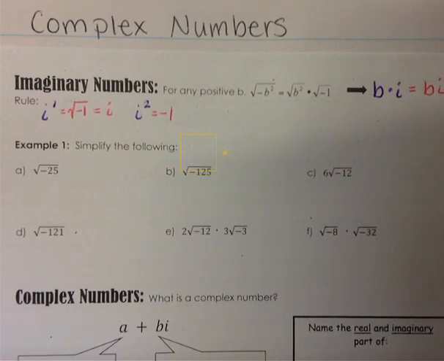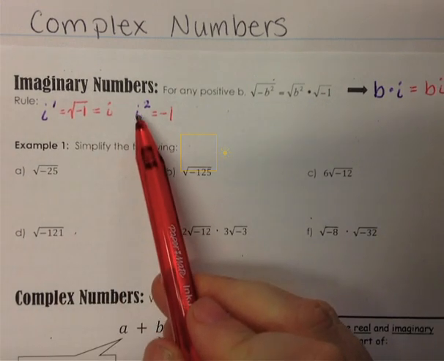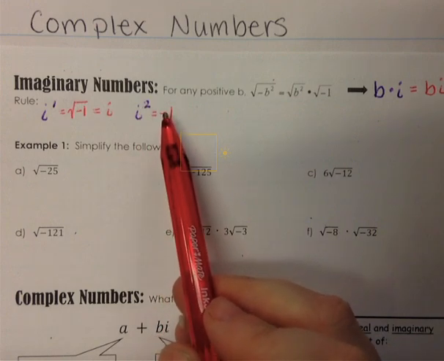X, so if you're distributing and you do x times x, that's just equal to x squared, because you can't simplify that any further. x squared is just x squared. But if you have i times i, that will give you i squared. And i squared is actually equal to negative 1. So it actually changes.